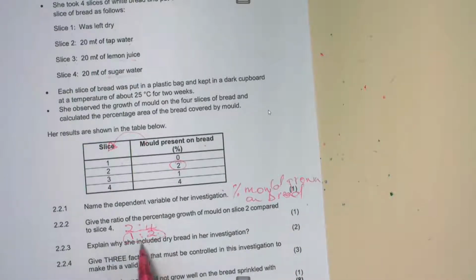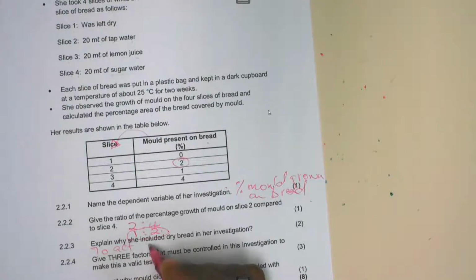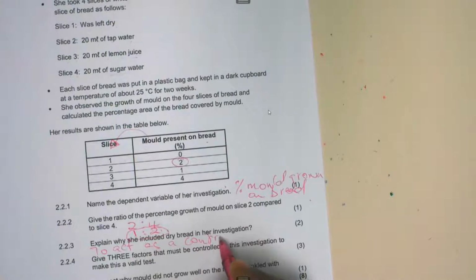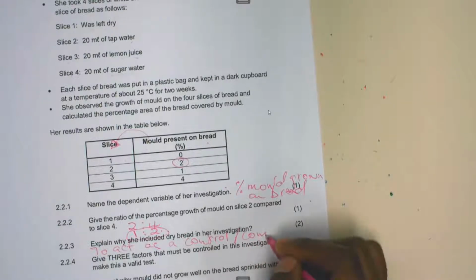Explain why she included dry bread in her investigation. To act as a control, or to compare results.